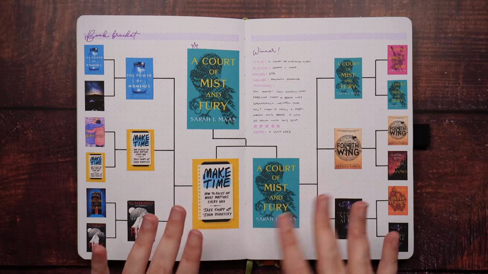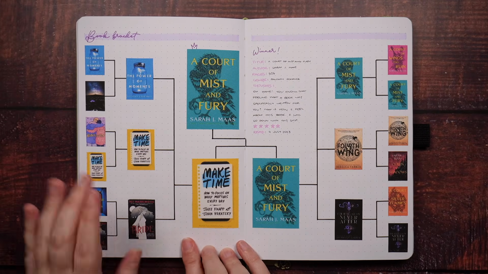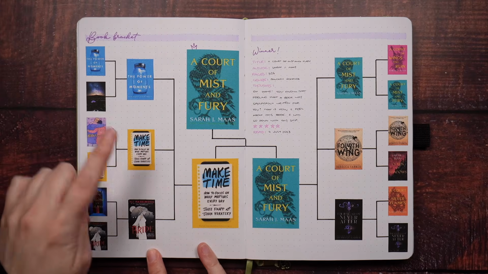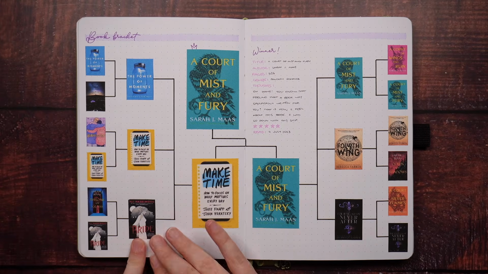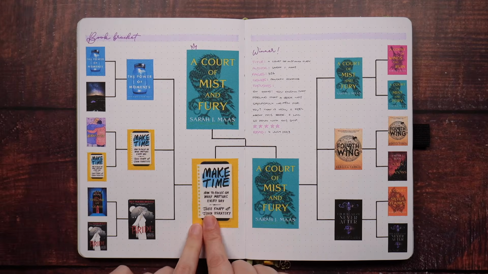We then have those books compete against each other, so on this side we have The Power of Moments, Make Time, and Bride competing against each other, and then whichever is the winner from those 3 moves on to the finals.